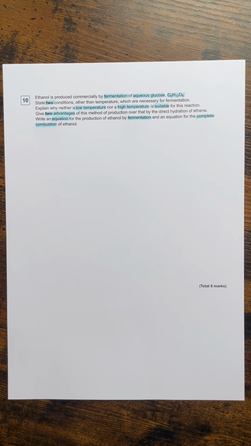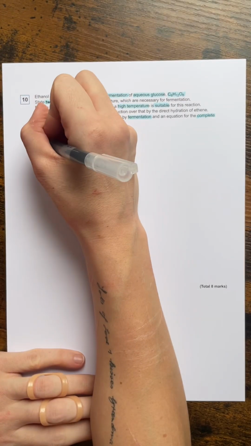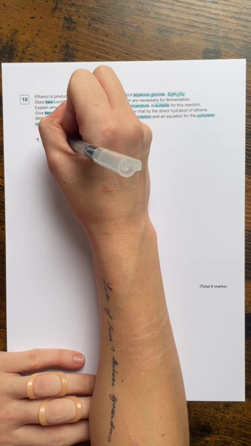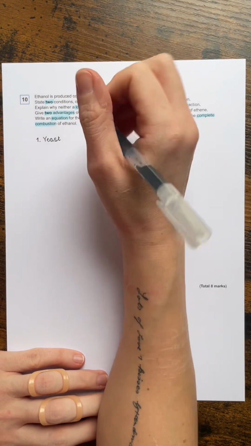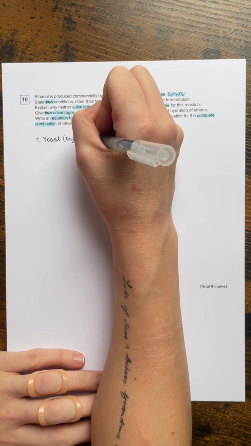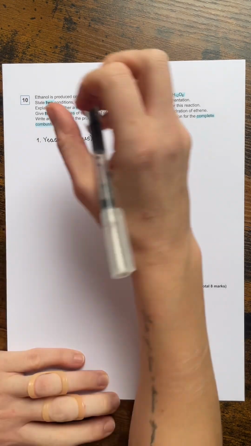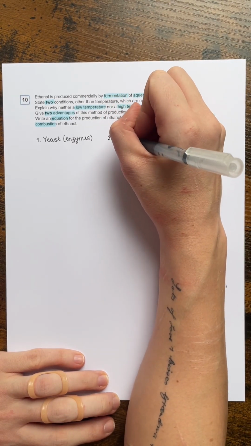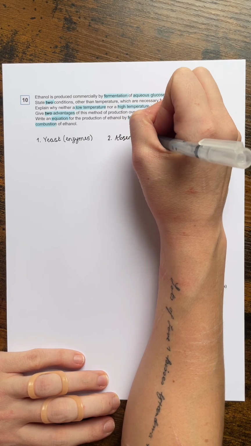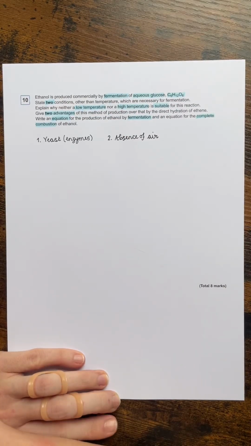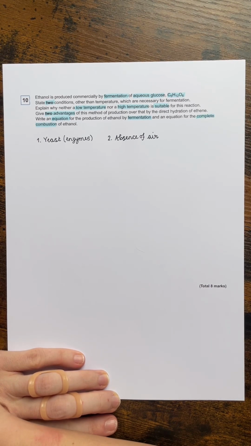So first of all, we've got 2 conditions which are necessary for fermentation. So number 1, we need there to be some yeast, because the yeast enzymes are the catalyst for the reaction. And the second really key condition is there needs to be an absence of air, or it needs to be anaerobic. Either's fine. And the reason for that, twofold.